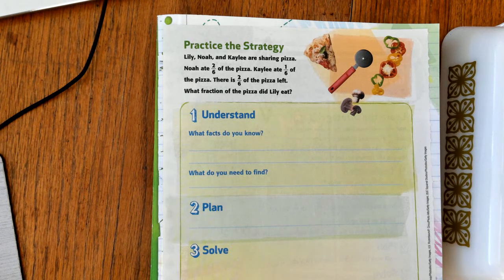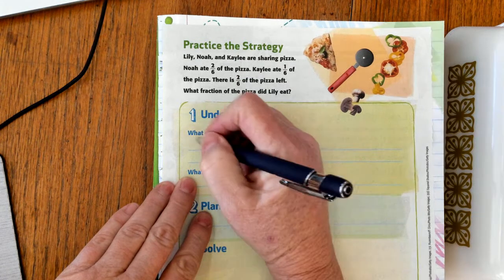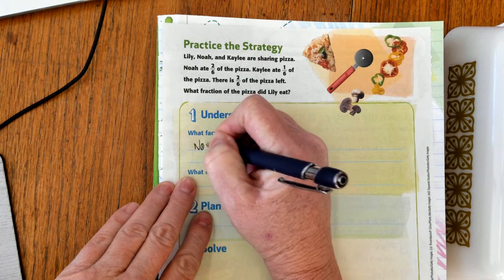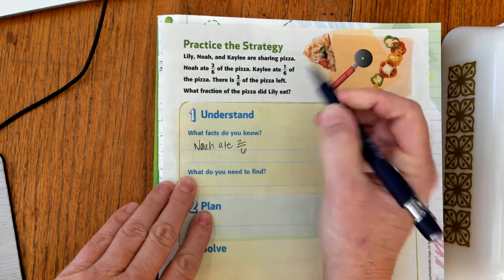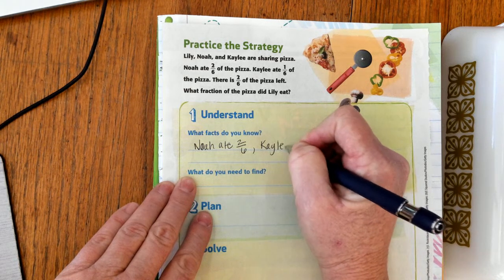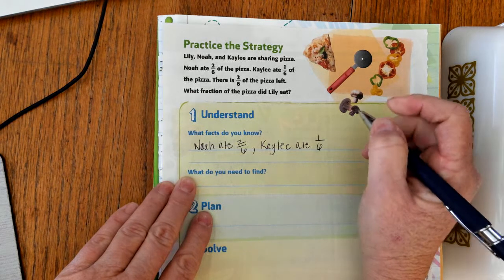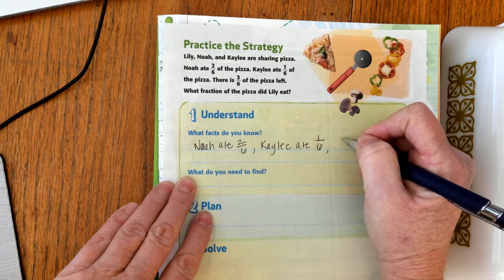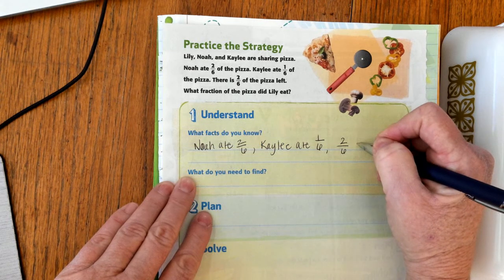Okay, well, we know that there are 6 total pieces of pizza because the denominator is 6. We know that Noah ate 2/6. We know that Kaylee ate 1/6, and there is 2/6 left.